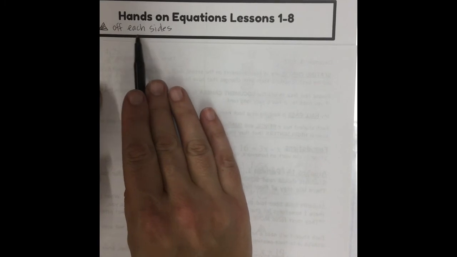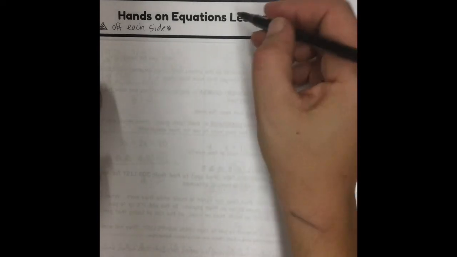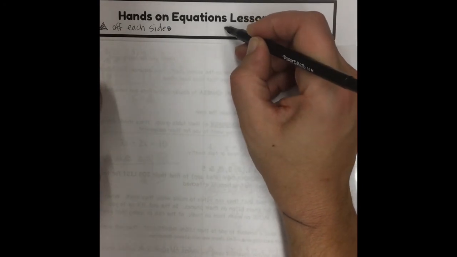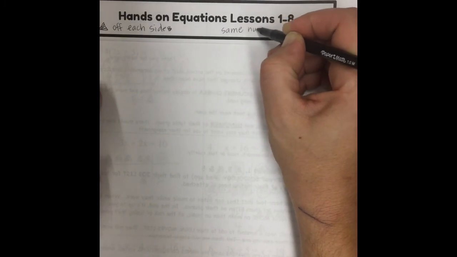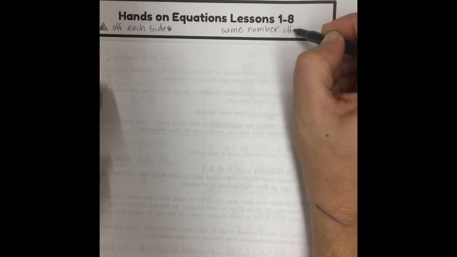is number one, I can take a triangle off each side of the equal sign, or the scale as we call it. The other rule that I use throughout the whole thing is I can take the same number off each side.